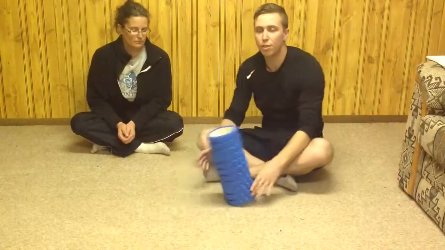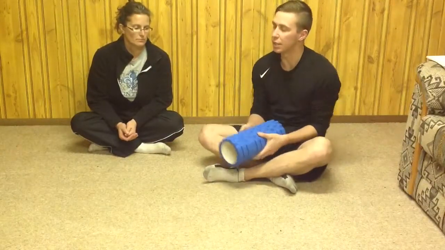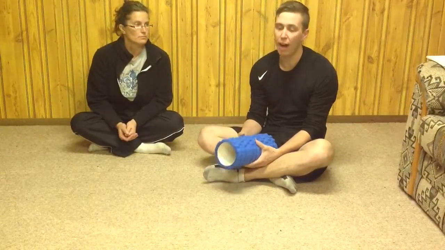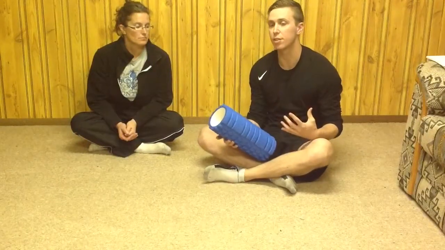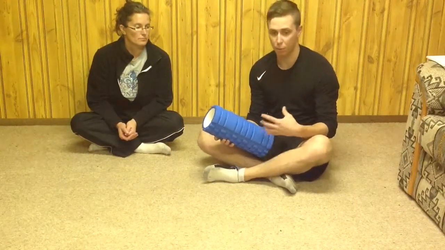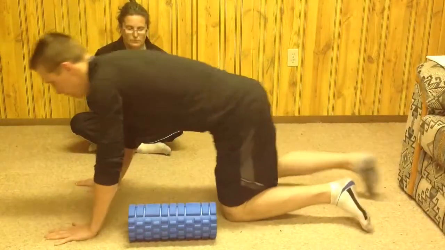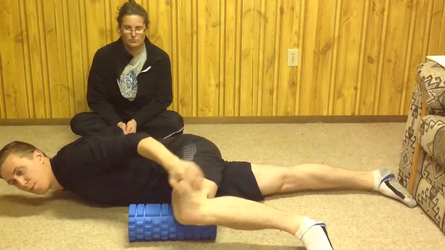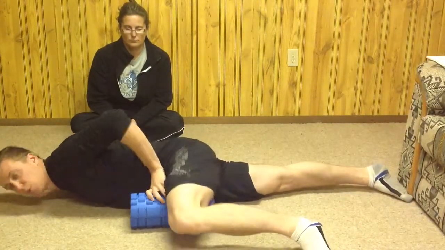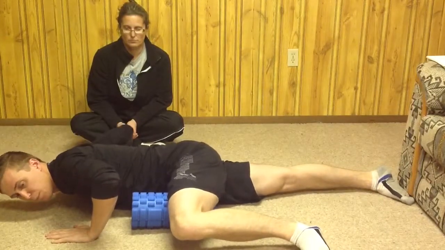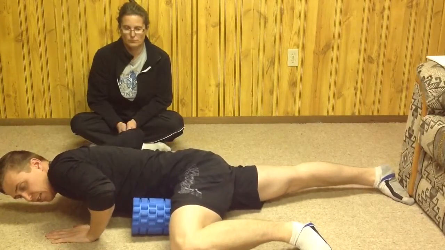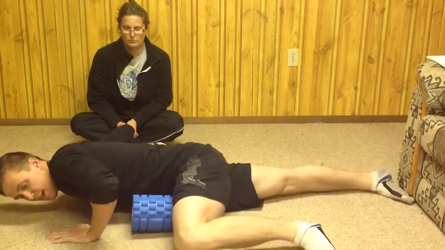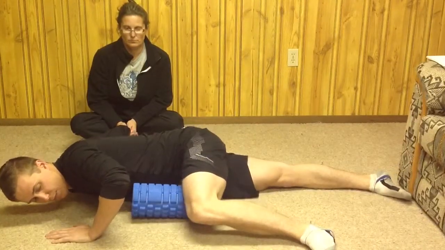Okay, now we're going to do a foam roll on the hip abductor muscles. So what we're going to do is lay on the ground pronated, and then put the foam roller under our hip while we're lying down, and rotate back and forth. I'll demonstrate. So we're going to lie on the ground, stick out our knee, have it flexed to about a 90-degree angle, put the foam roller right next to our hip, and then shift our weight so that the foam roller is in, and then shift so that the foam roller is out.